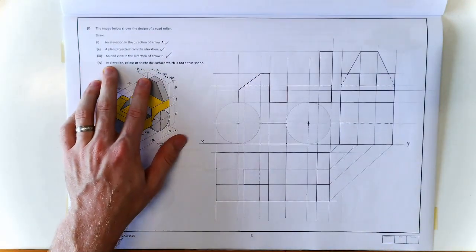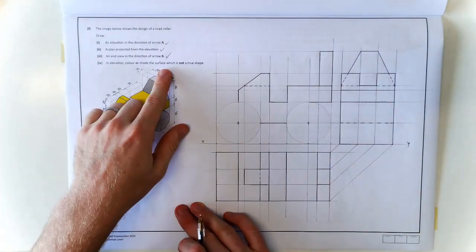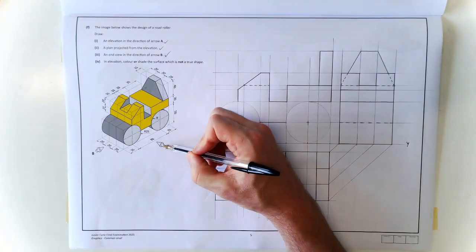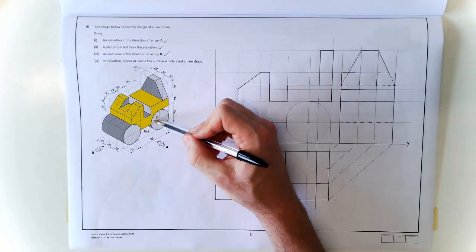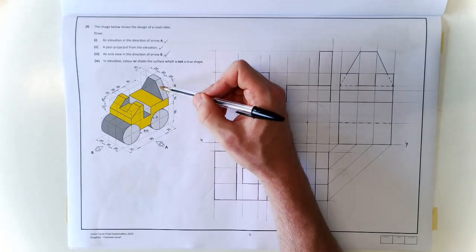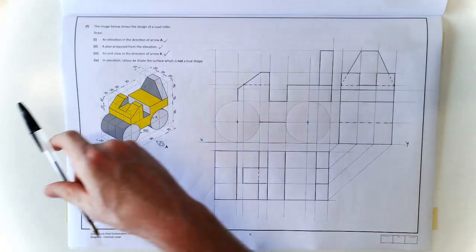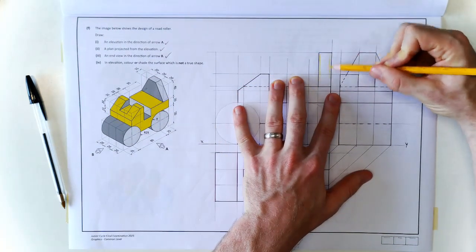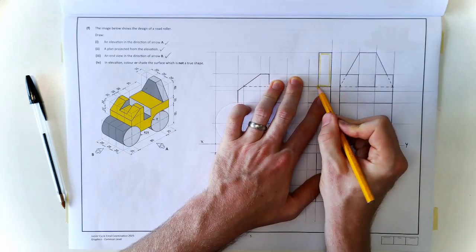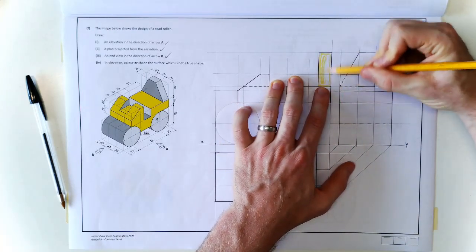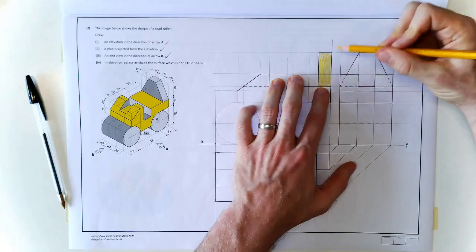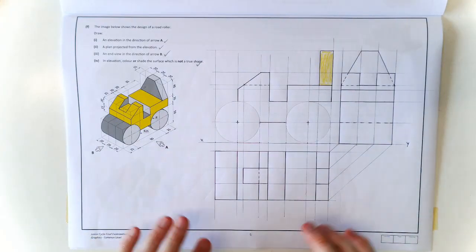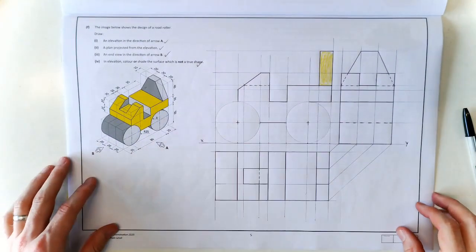Right, then part 4, in the elevation, color or shade a surface which is not a true shape. So not a true shape. Okay, so if I'm at A here looking in, all of this would be a true shape and perpendicular to it. The only surface that's sloping away from me is there. Okay, so that's not a true shape. Okay, so I can shade that in the elevation nice and neatly. There we go. Okay, so that's part 4 completed. Okay, so there's my long orthographic question in this year's exam.